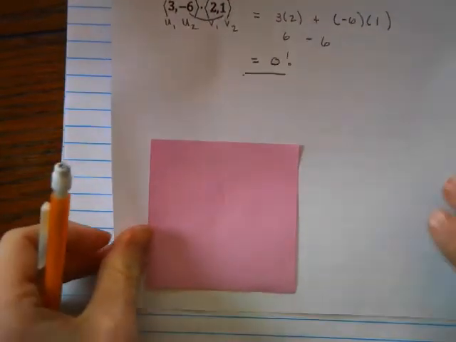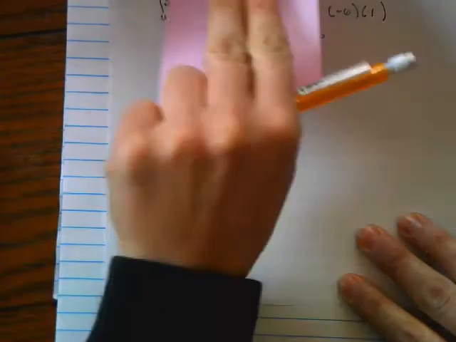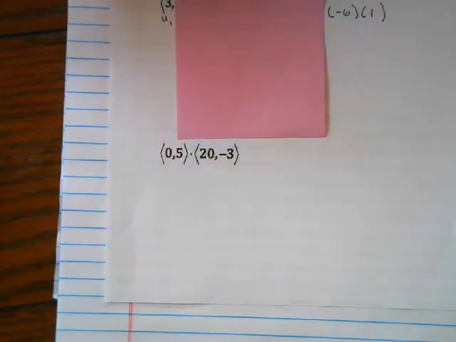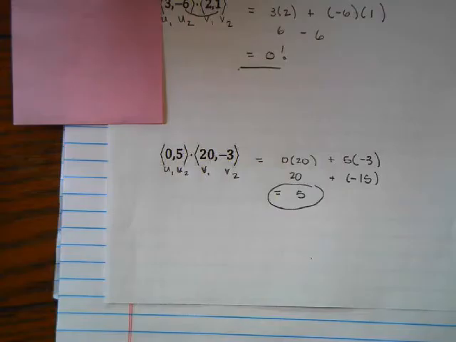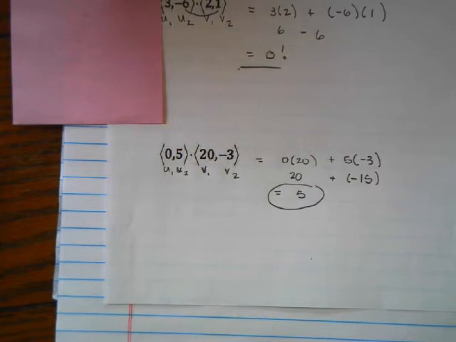All right, so let's see here. You guys are going to do number 2. Okay, so let's check your answer. 0 times 20, 5 and -3, 20 and -15, so the dot product is then equal to 5. Okay, let's move to the next piece here.